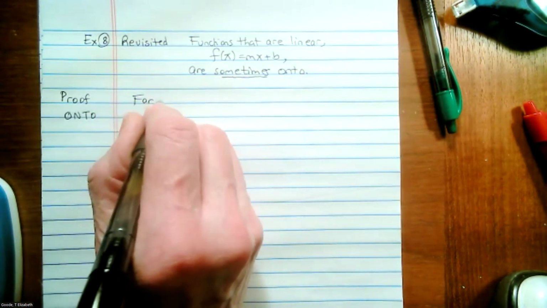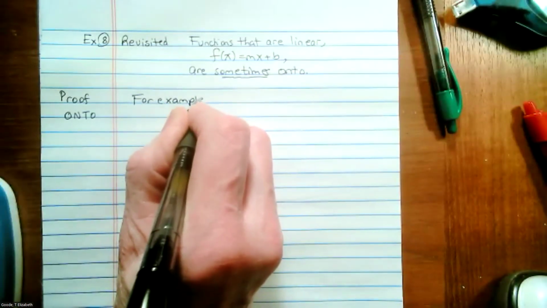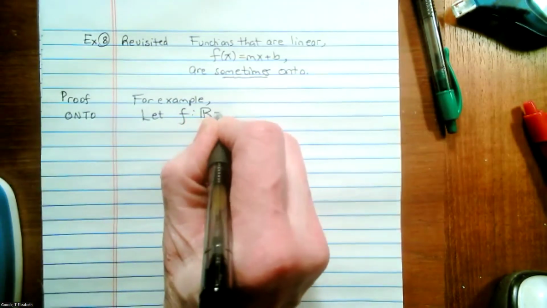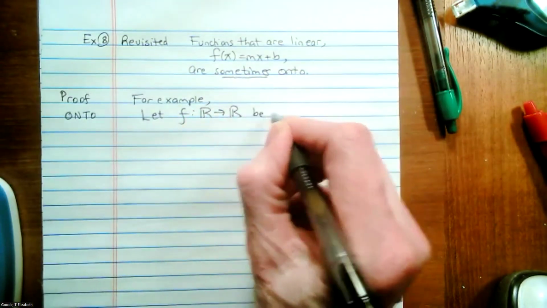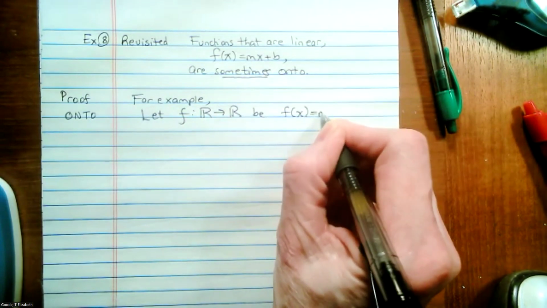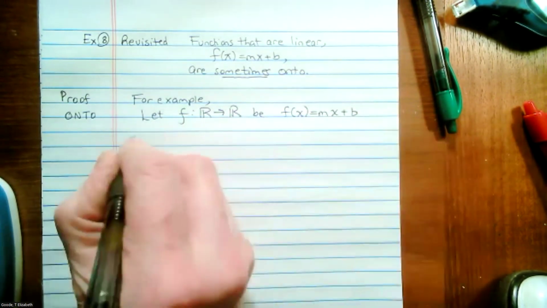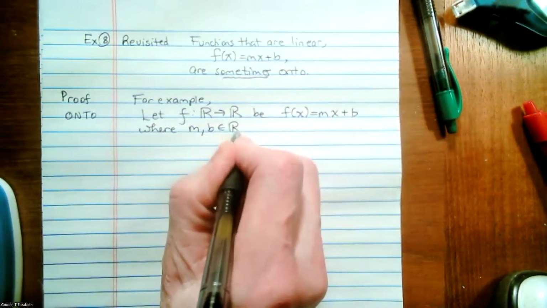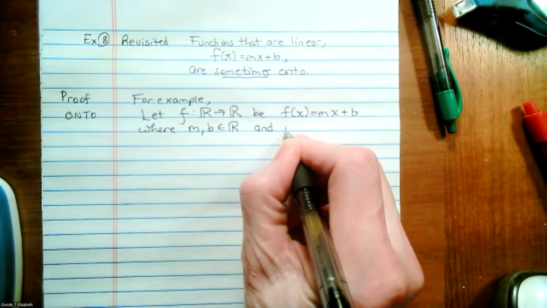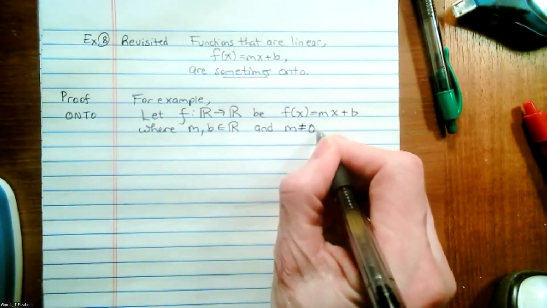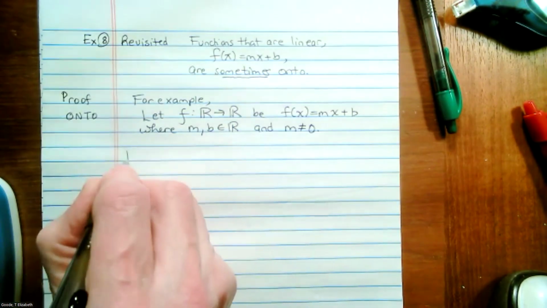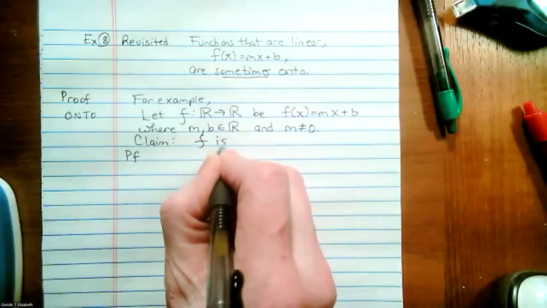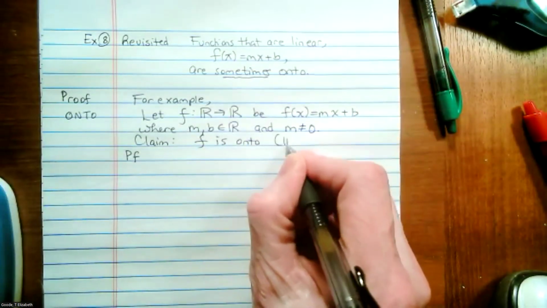So for example, we're going to let f from the reals to the reals be f of x equal mx plus b, where m and b are real, and m is not 0. So here's our proof. The claim is f is onto the reals.